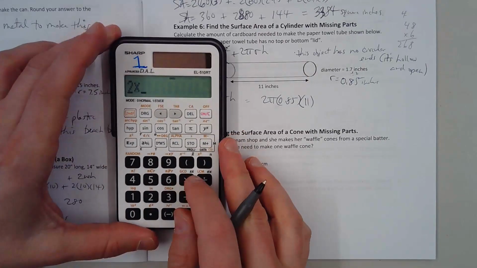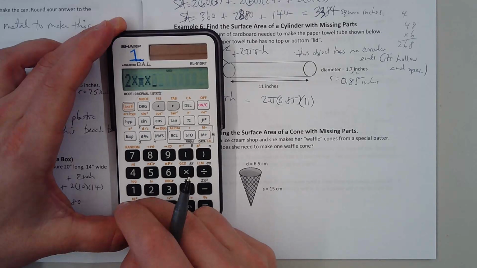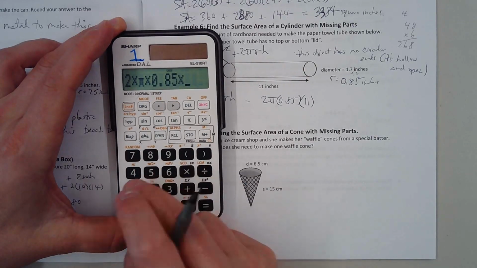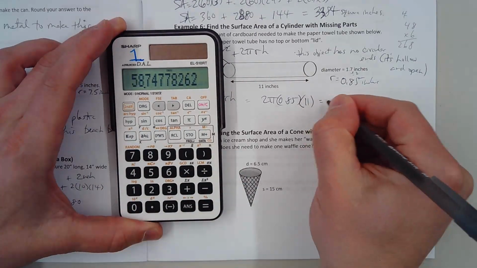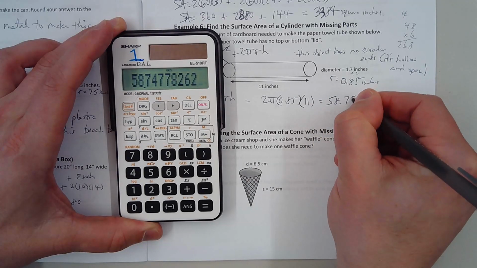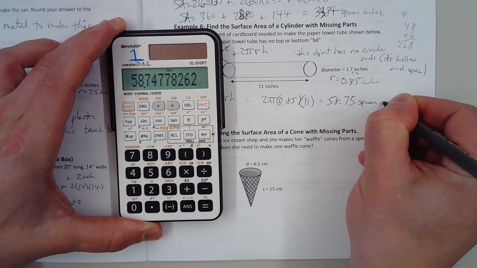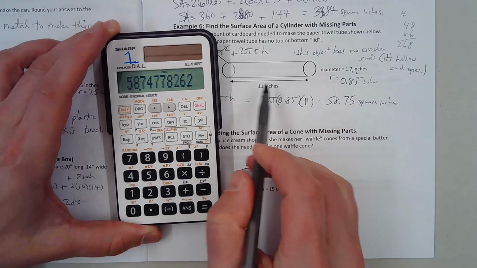So 2 times pi times 0.85 times 11. So 58.75 square inches for the tube.